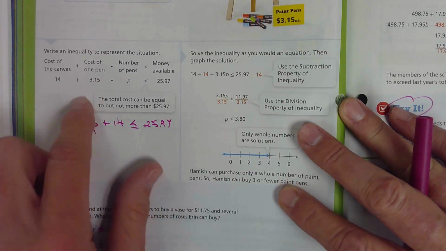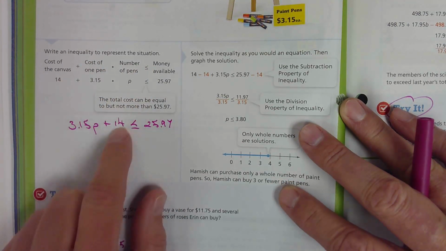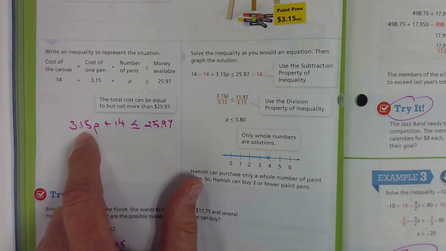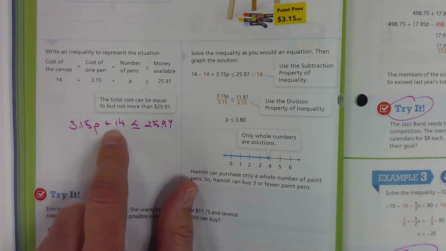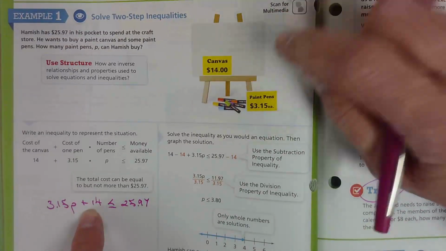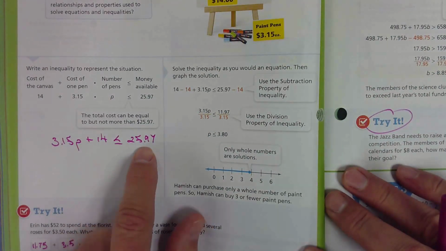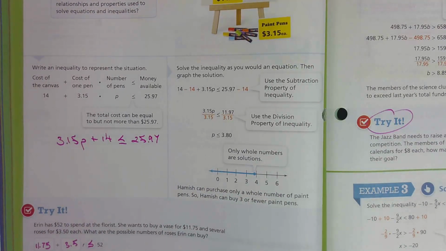So they tell you to write an inequality to represent the situation, and they did here, but I rewrote this as 3.15p because each pen is $3.15. Mr. Bone, do me a favor and just erase all that, please, because I see more eyes on that than over here. 3.15p plus 14. Where'd the 14 come from? Well, that's the cost of the canvas. Is less than or equal to $25.97. So he can't spend more than that. So there's the inequality right there.